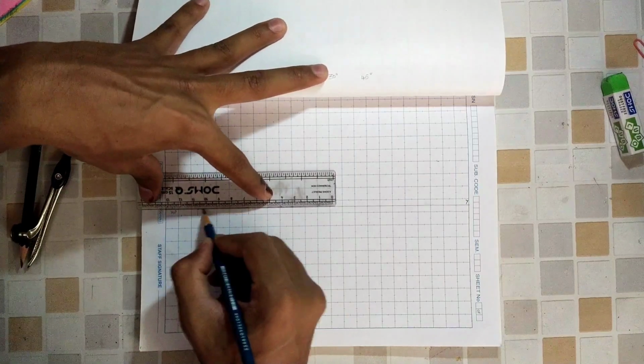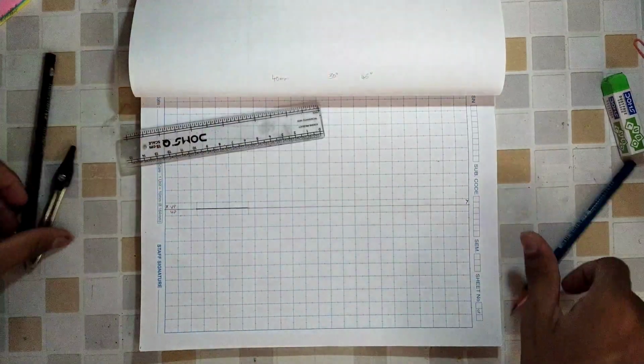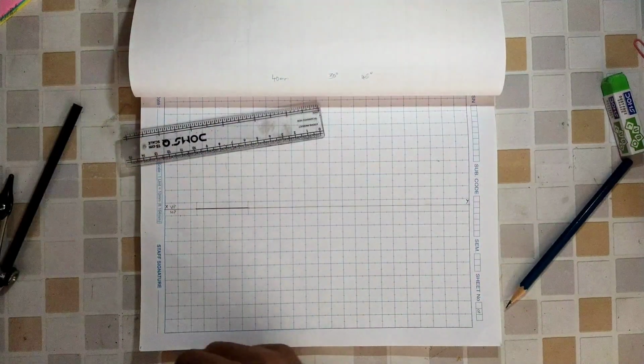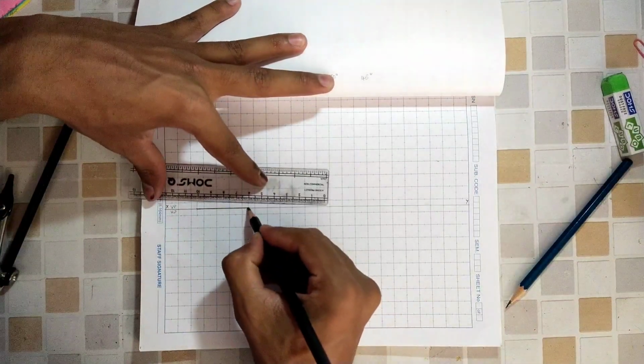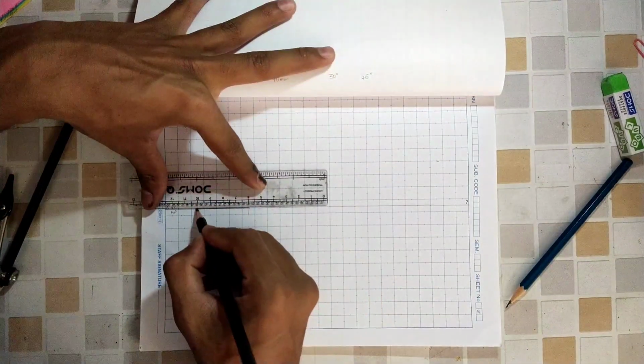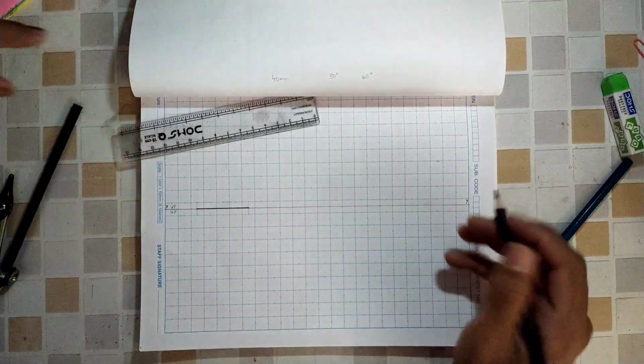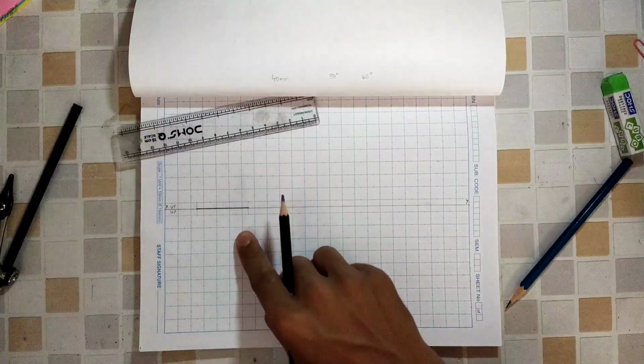This pencil should give a darker view. I hope you can see that thick line over here.